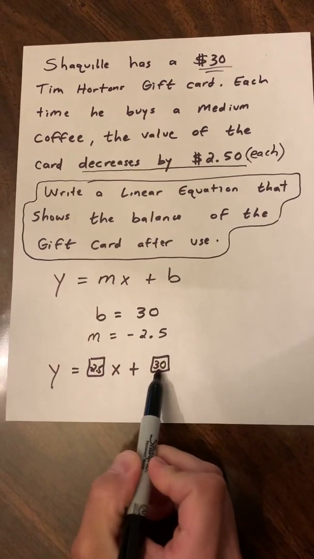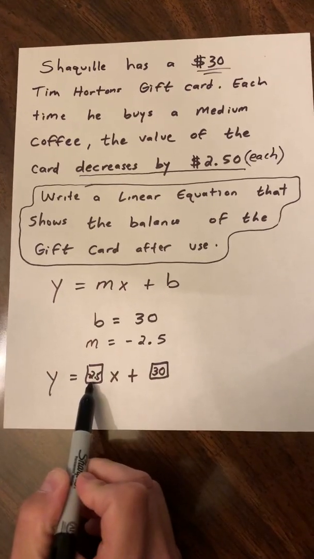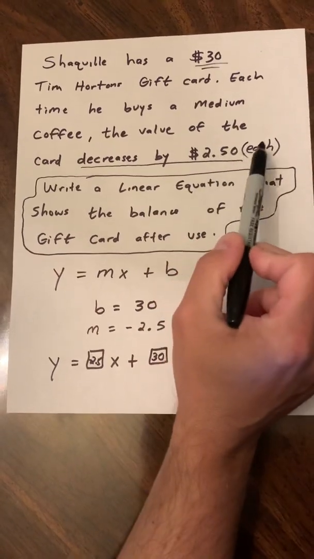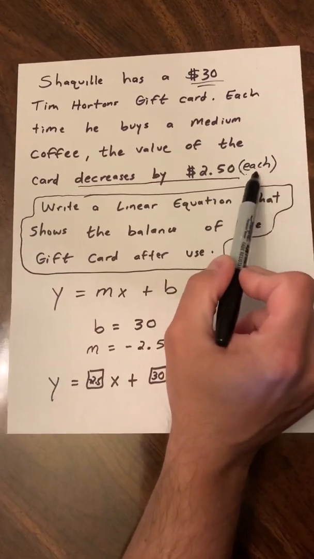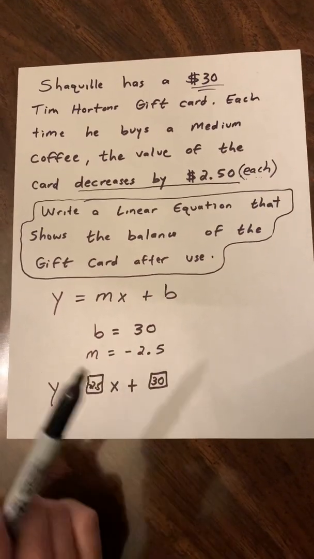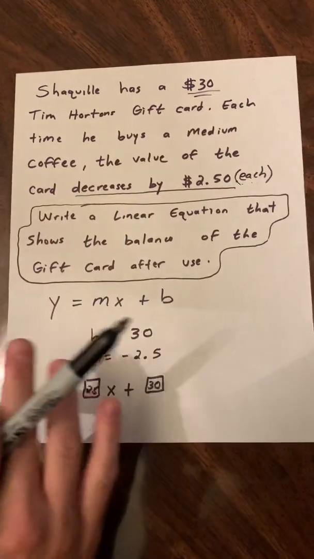Our y-intercept is what we start with. Our slope is what the money is decreasing by each. So we look for words like each or per to decide if that's our slope here. So this would be our linear equation here, okay? So that's how you do it for a word problem.